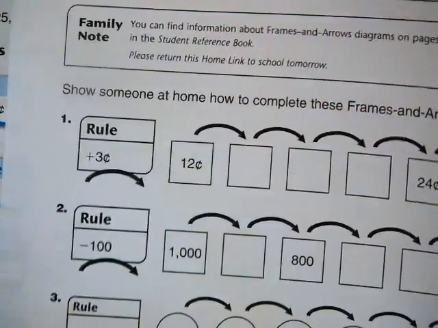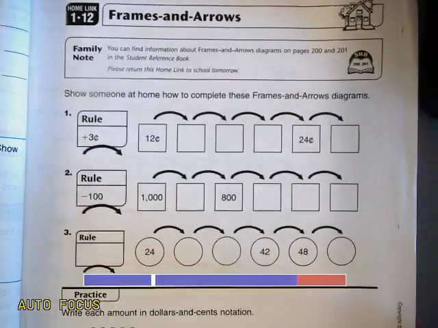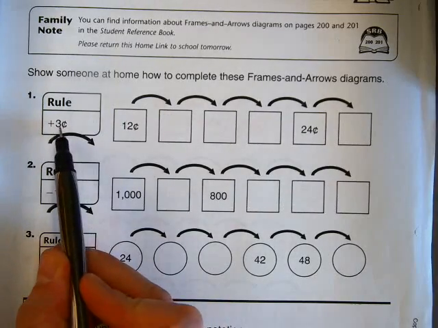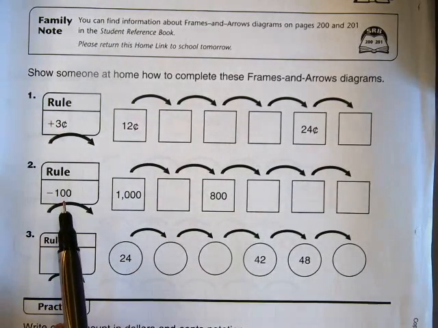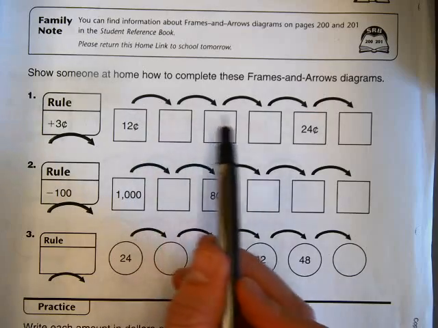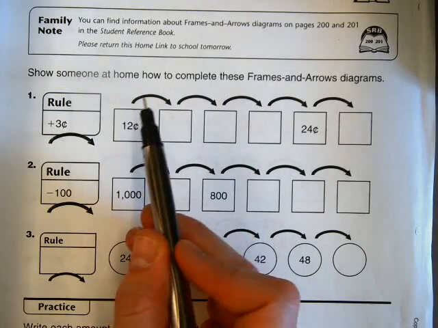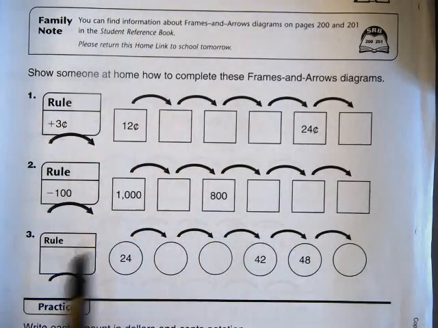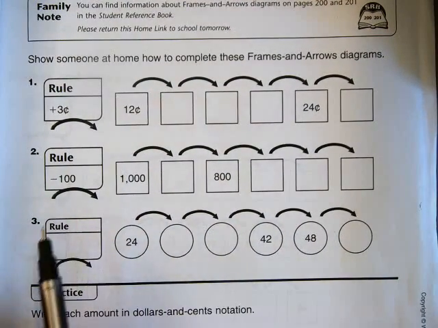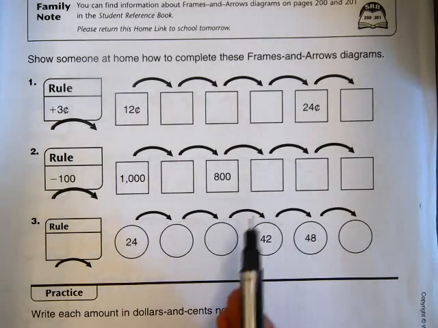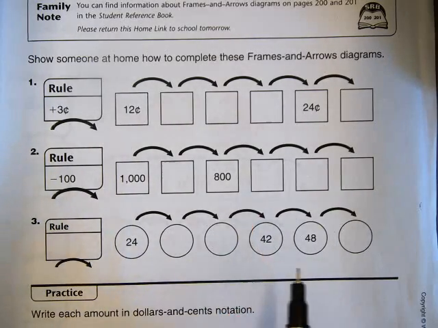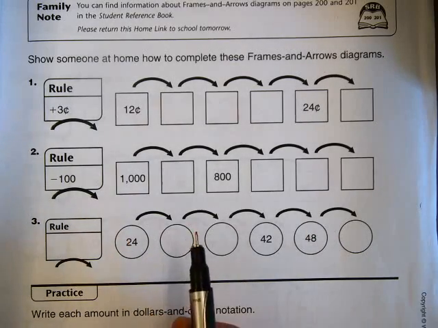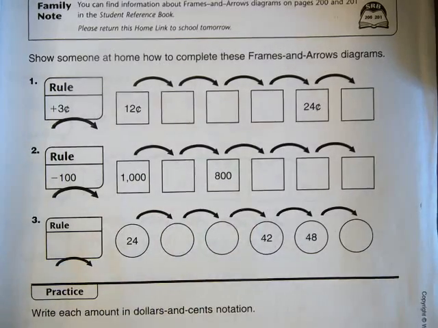For tonight's homework, the page looks like this, and you want to show somebody at home how to do these frames and arrows. So you check the rule over here is plus 3 cents. The rule over here is minus 100. So you're going to go through these. Make sure you mark your rule up here, your plus 3s. Go through here. Make sure you mark your minus 100 here. Okay? For this one, you've got to figure out the rule because they didn't give it to you. So you have to look over at this, figure out what is happening between these two numbers, and you write it right in the rule box. Then you go back through, write the rule here, do it for the other numbers.